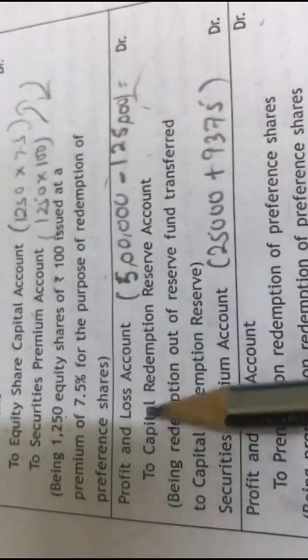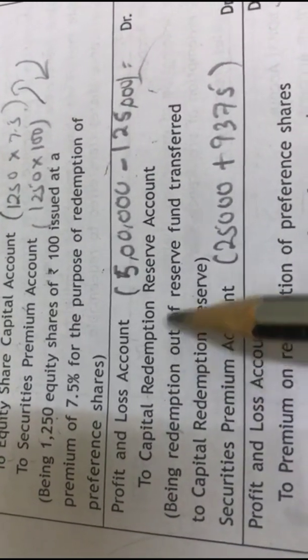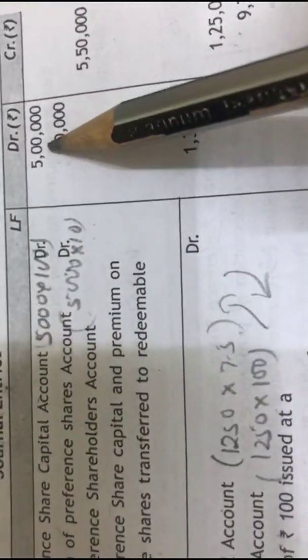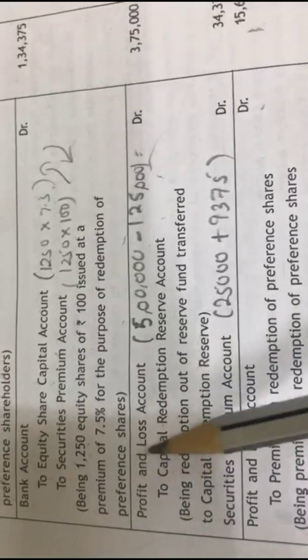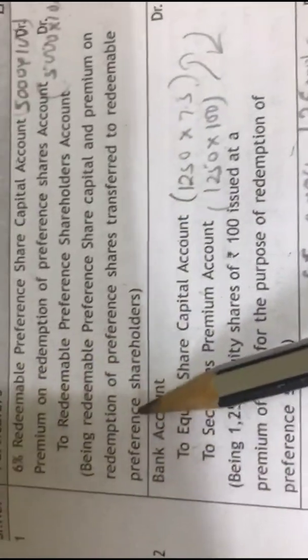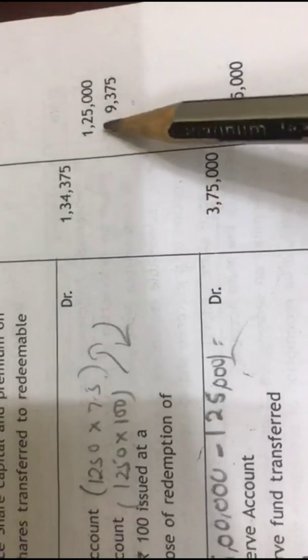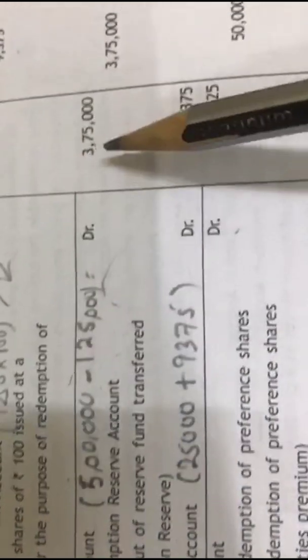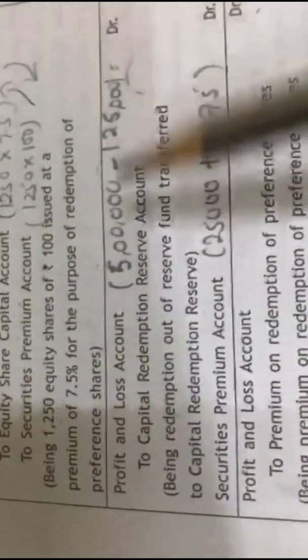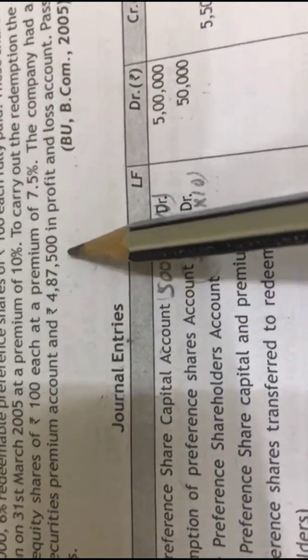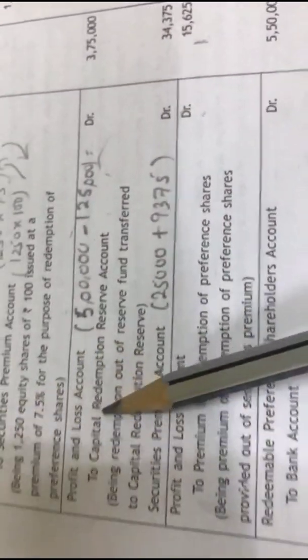The third journal entry will be, so for making the payment to the preference share capital, we have to make the arrangements. How much is the amount due to the preference share capital here? 5 lakh. For this 5 lakh, we have to make the arrangements. Listen students, how much is required? 5 lakh. So, by issuing equity shares, how much is the amount that you have collected? 1,25,000. So deduct this 1,25,000 from 5 lakh. So how much do we require? 3,75,000. This 3,75,000 is utilized from profit and loss account. They say that in the question, the profit and loss account is showing a balance of rupees how much? 4,87,500.